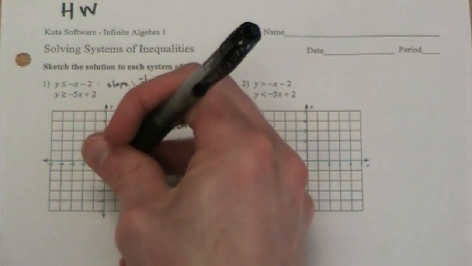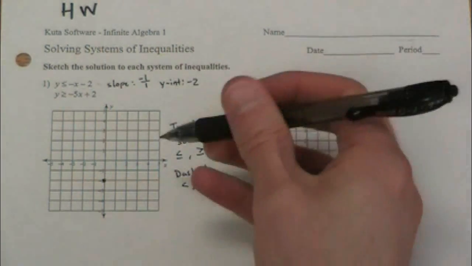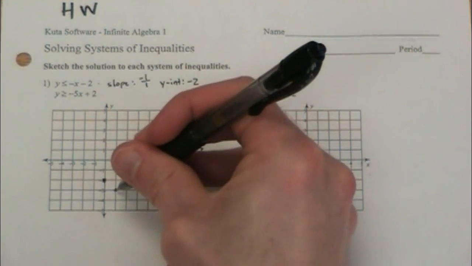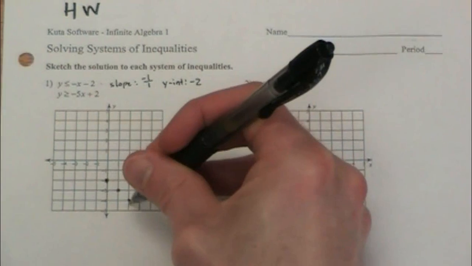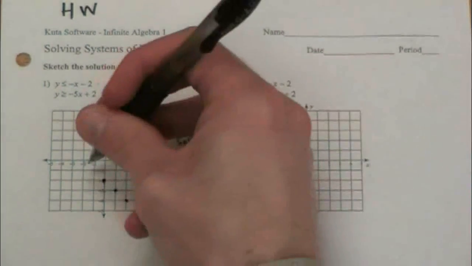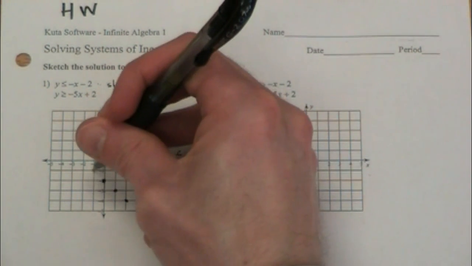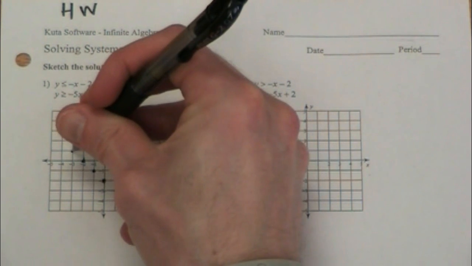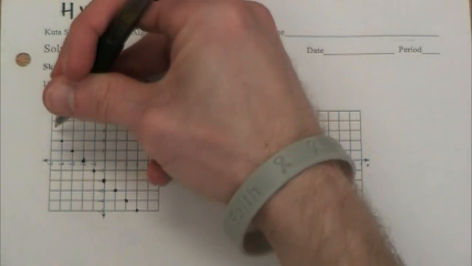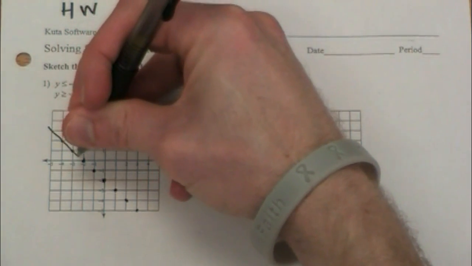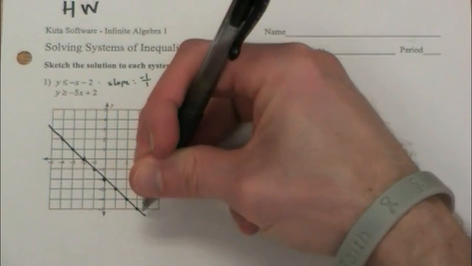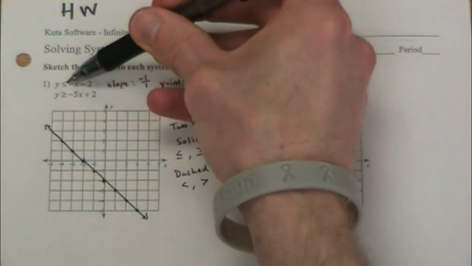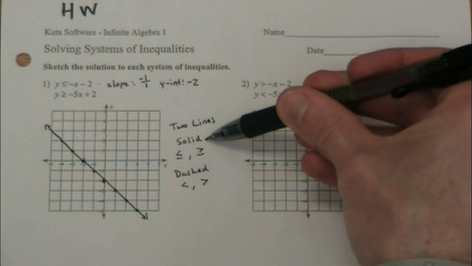So I'm going to go down to negative 2 on the y-axis, and I'm going to use the slope to graph the line. Down 1, right 1, down 1, right 1, and then down 1, right 1. And remember, to go backwards, you're going to go up 1, left 1, up 1, left 1, up 1, left 1. And you can see the pattern as it's growing. Make your solid line because it is less than or equal to. And there it is.